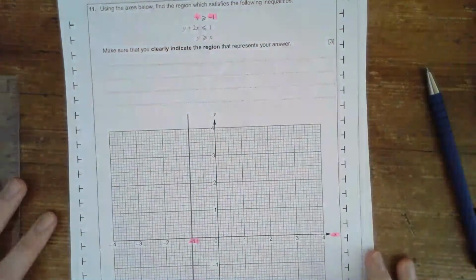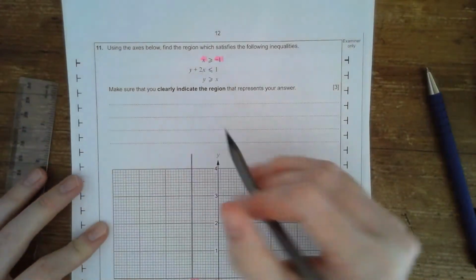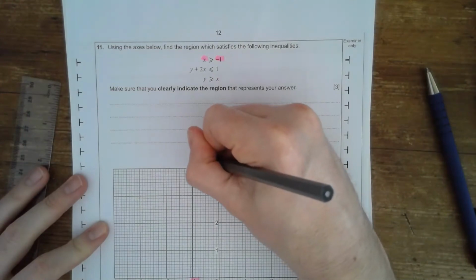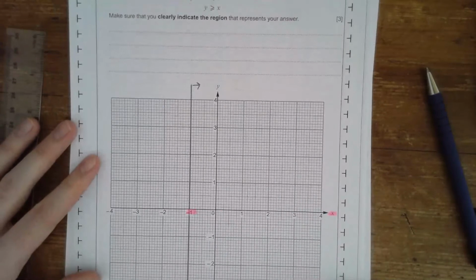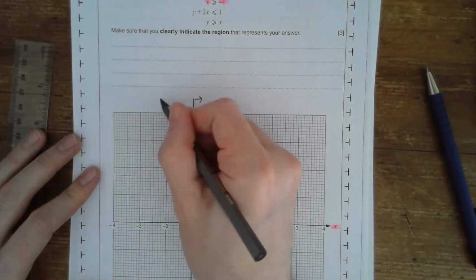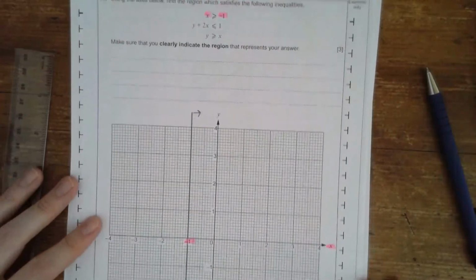Now, because I'm interested in the region that is greater than or equal to that line, I'm going to draw an arrow here so I know, for when I'm doing the next parts, which side I'm going to be looking at that line. Effectively, I don't want anything this side, but I'm not going to shade it in just yet.